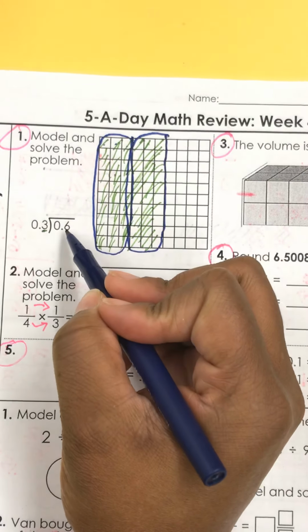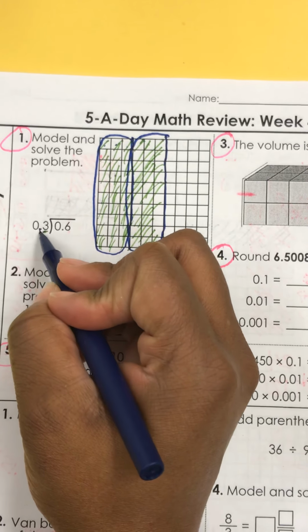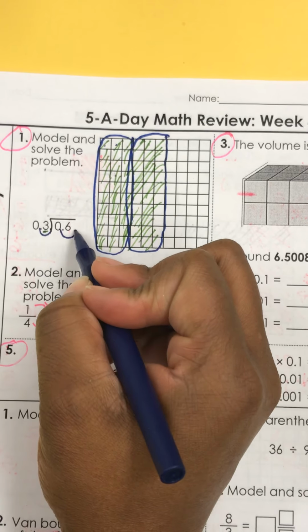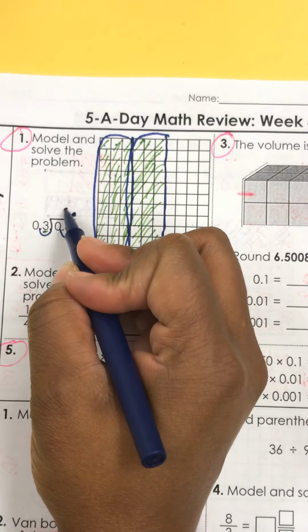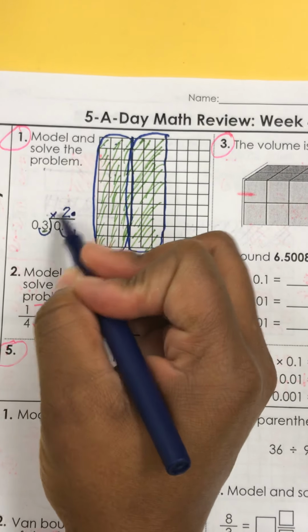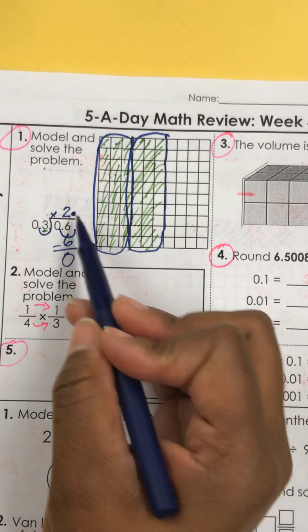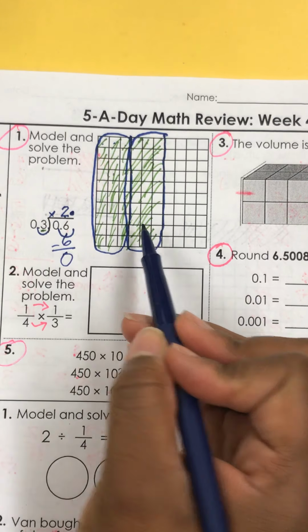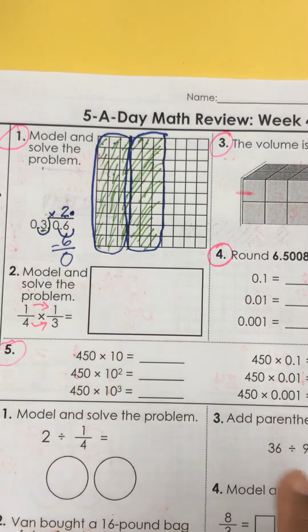We learned that when we divide decimals, we move it, raise it to the roof. And then 6 divided by 3, that's going to be 2. 2 times 3 is 6, and 6 minus 6 is 0. So we have 2 whole groups of 3/10 within 6/10.